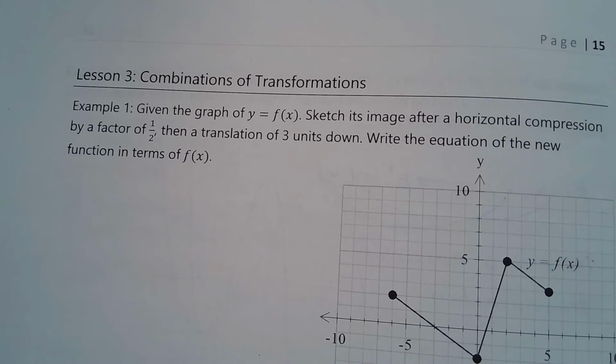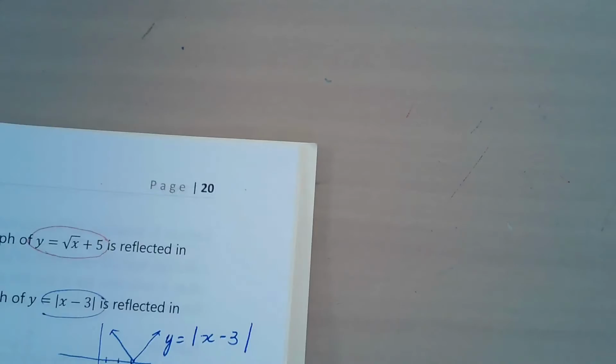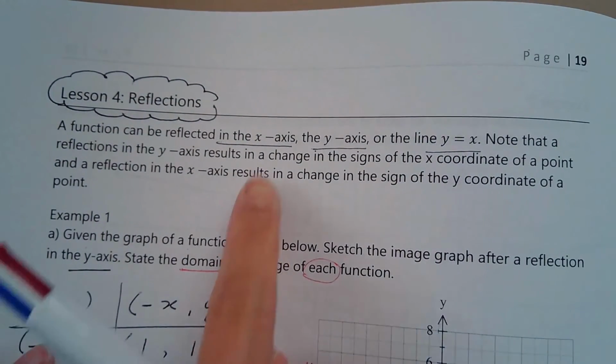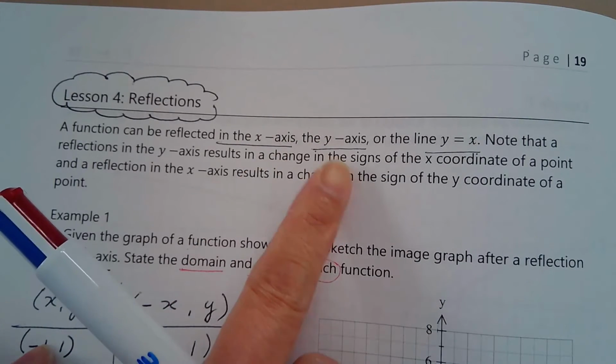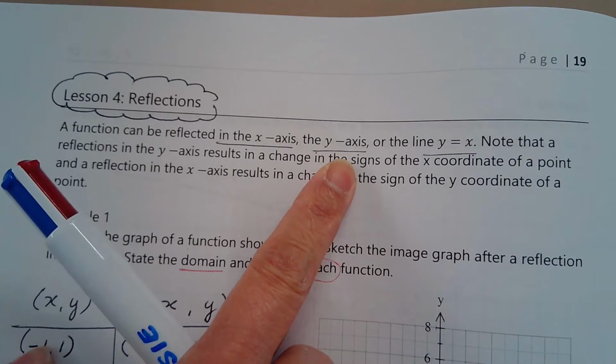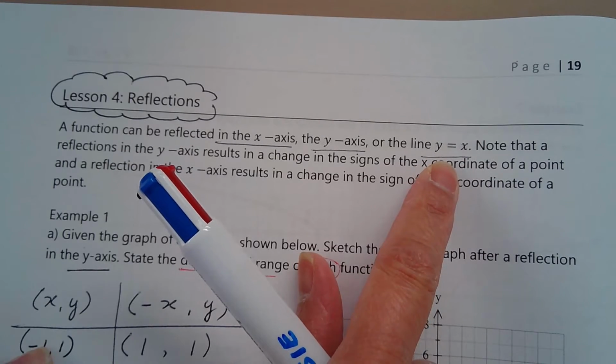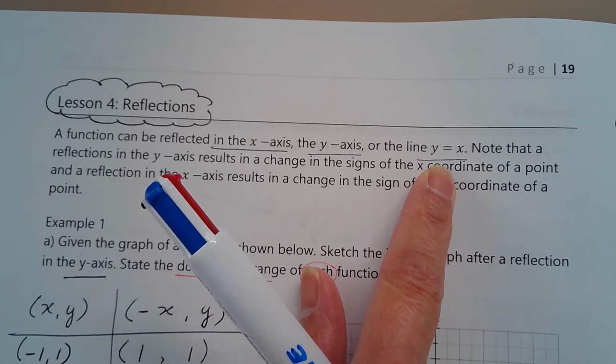Okay, but you say, what about y equals x? That one is just a linear function. Because yesterday's lesson you said... Oh, okay. So yesterday when we were talking about lesson 4, we only did the reflection in the x-axis and the reflection in the y-axis. We haven't done this one yet. So we're gonna do that in lesson 5.